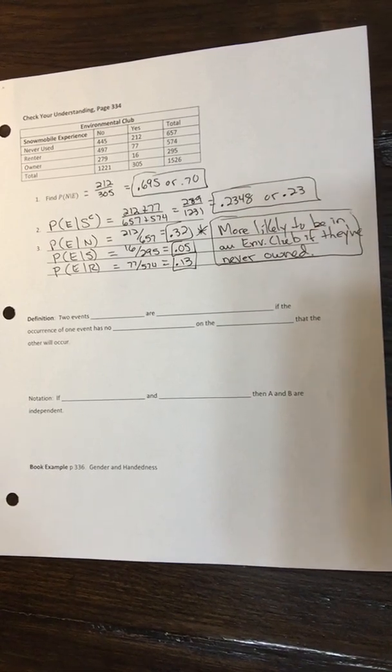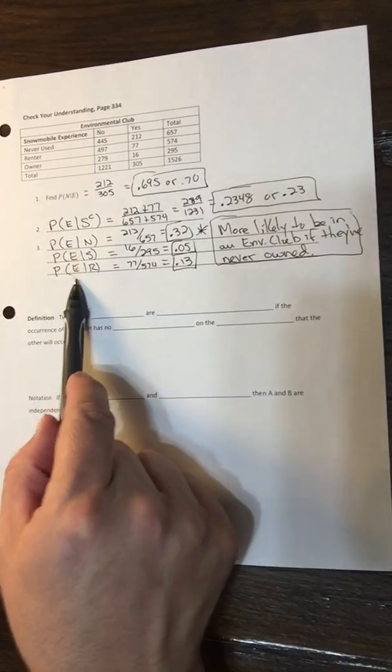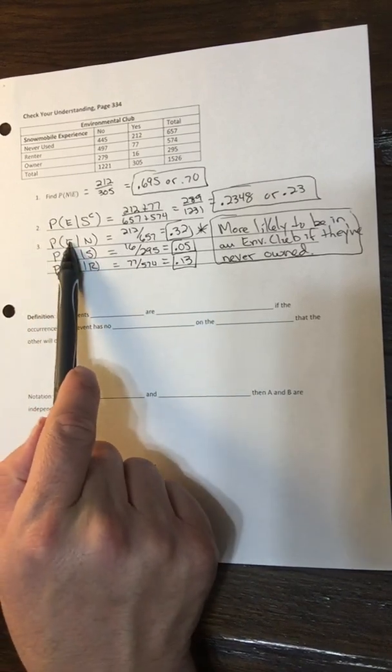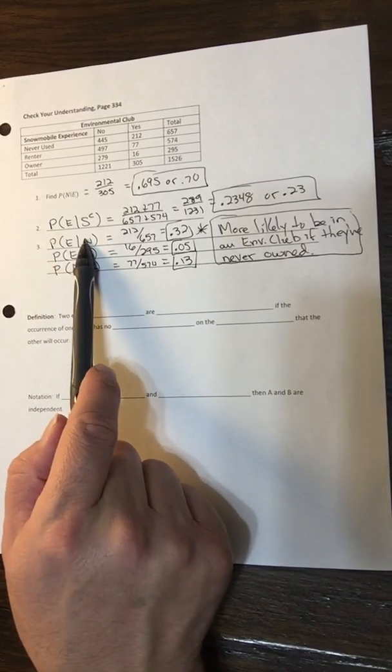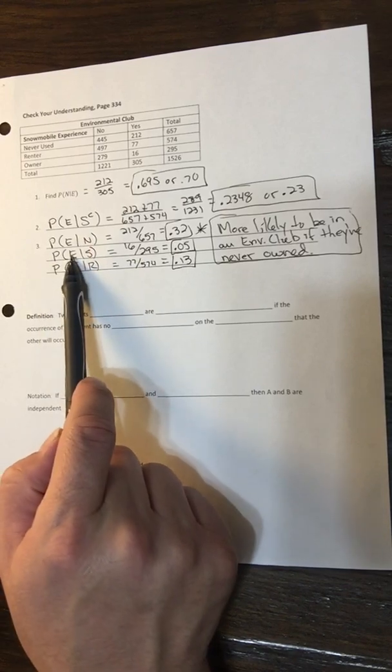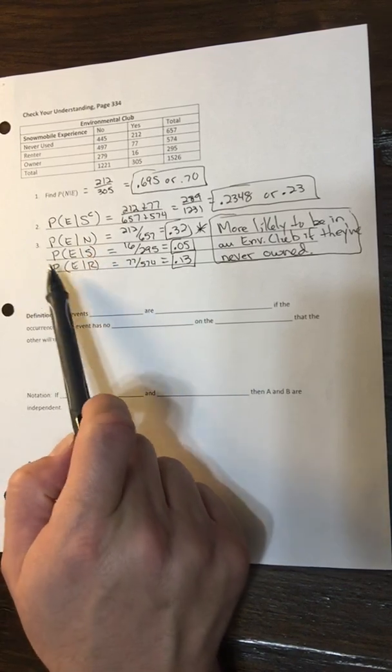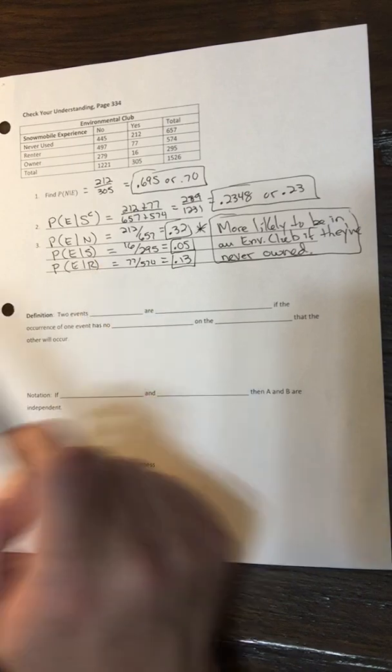The third one's more interesting. Which one are you more likely? Well, you had to go find all of them. What's the probability you're in an environmental club if you've never owned a snowmobile? What's the probability you're in an environmental club if you have been an owner? And what's the probability that you're in an environmental club if you're a renter?